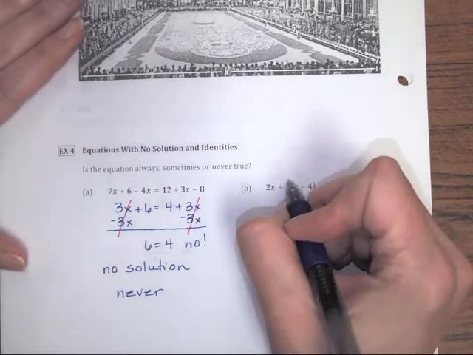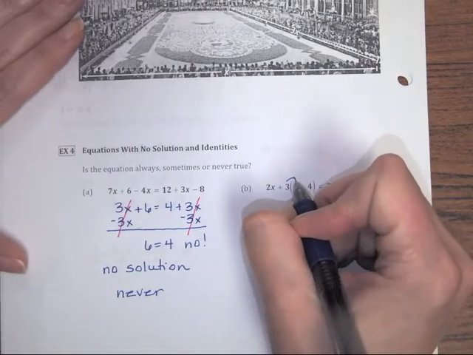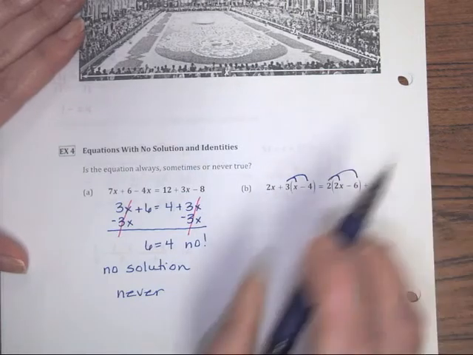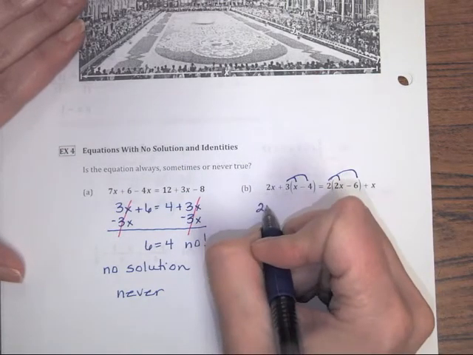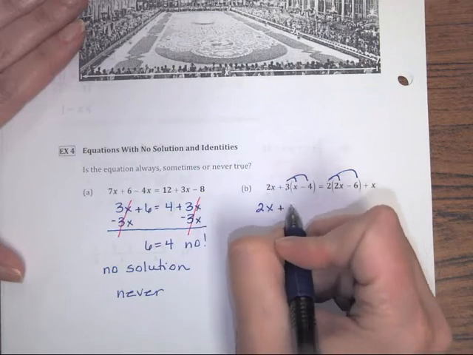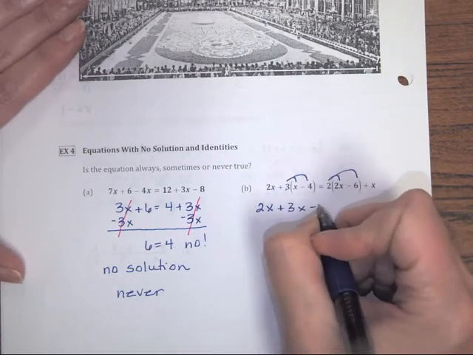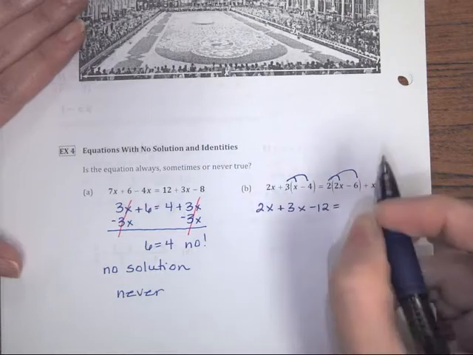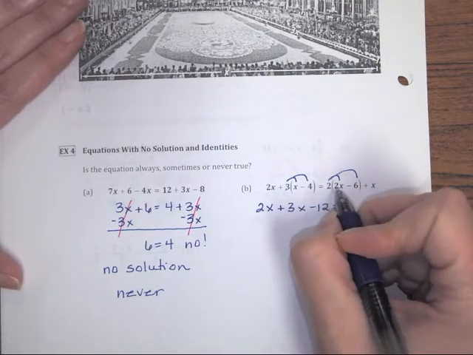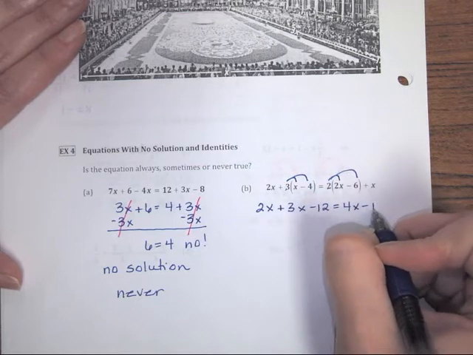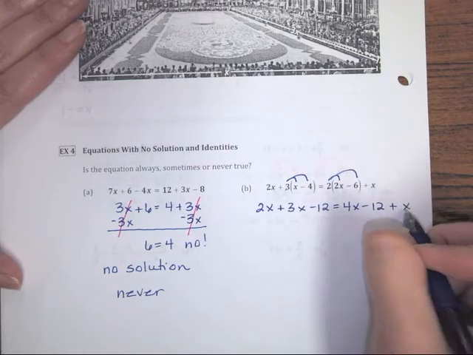So we're going to go ahead on the left-hand side, and we're going to distribute here, and on the right-hand side, we're going to distribute here. So I've got 2x, I've got 3 times x gives me 3x, and 3 times negative 4 is minus 12. And over here on this side, I have 2 times 2x is 4x, 2 times negative 6 is minus 12, and then I've got a plus x.